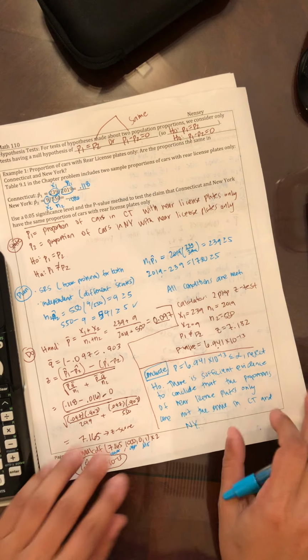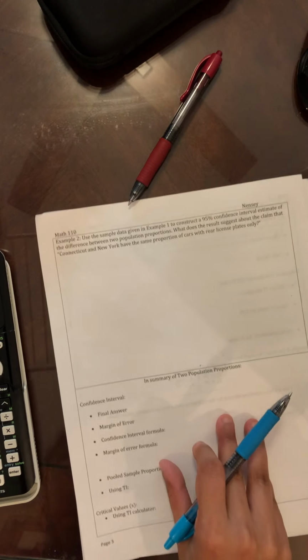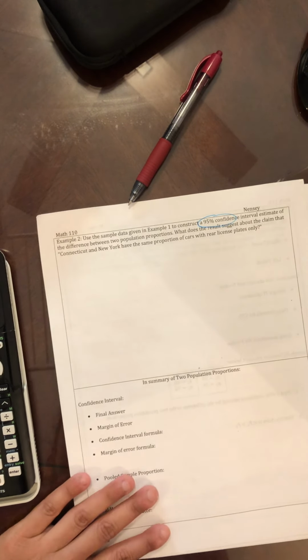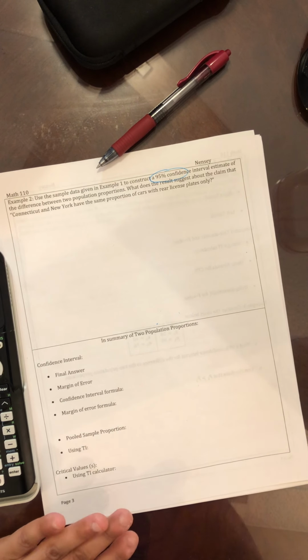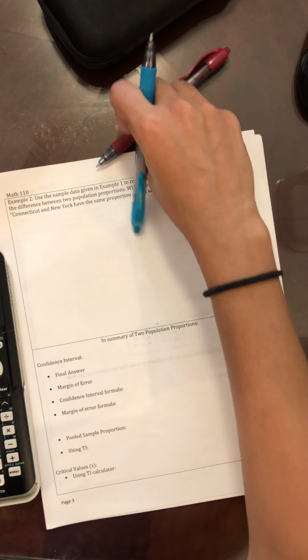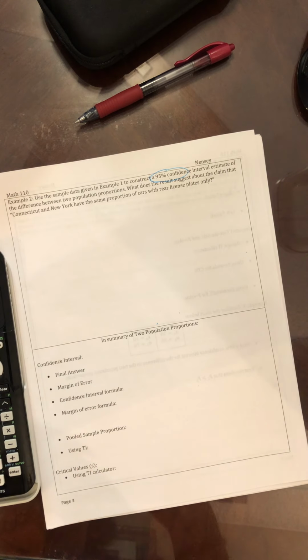Okay, let's go on to a little bit more notes. Or no, we have example 2, and then we have a little bit of notes. Example 2 says use the sample data given in example 1 to construct a 95% confidence interval to estimate the difference between two population proportions. What does the result suggest about the claim Connecticut and New York have the same proportion of cars with rear license plates only?